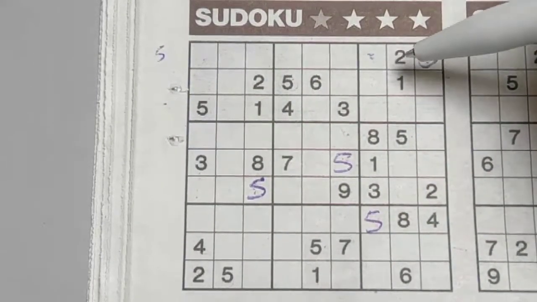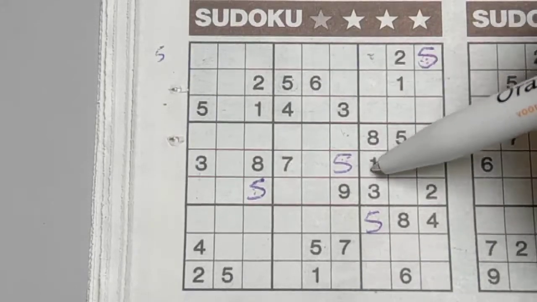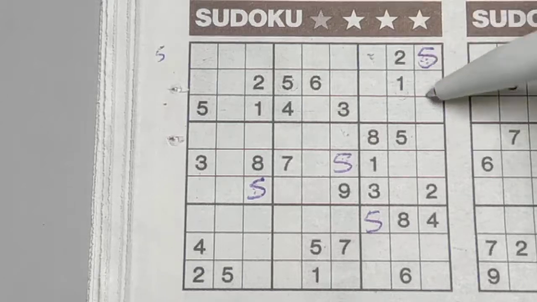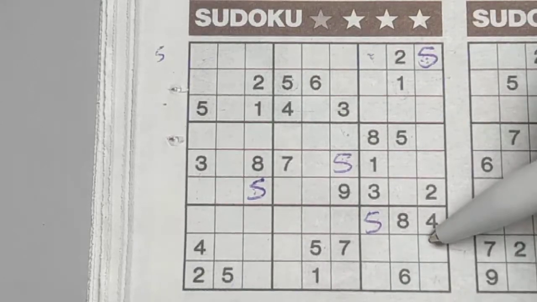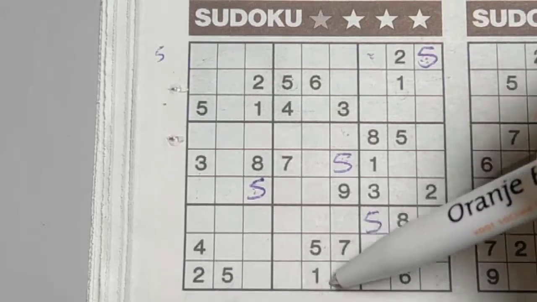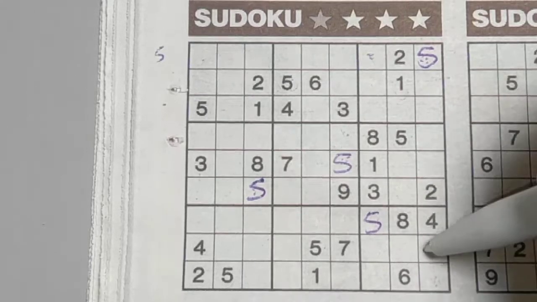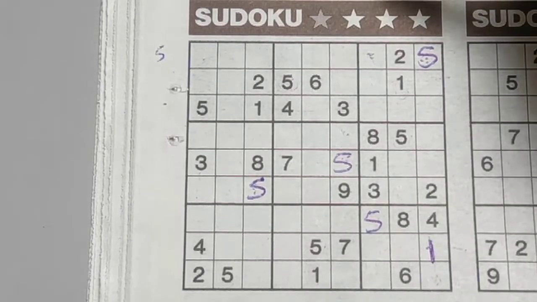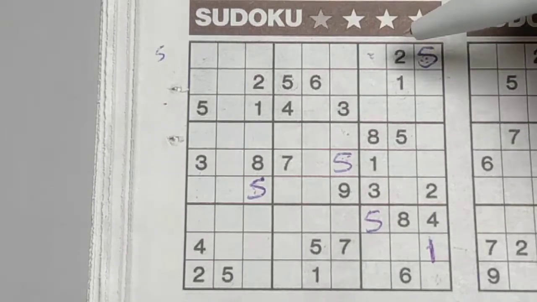And then the 1 in this column, the 1 in the column next, so in the last column, the only 2 places for the 1 should be here or there, but I see here 1, no 1 there, 1 should be here. Then I cannot continue with the 1.